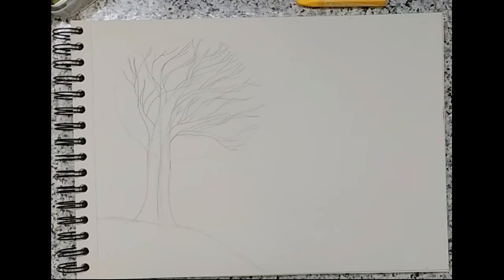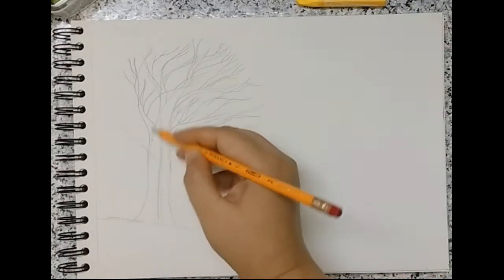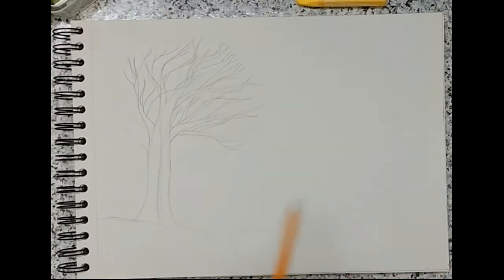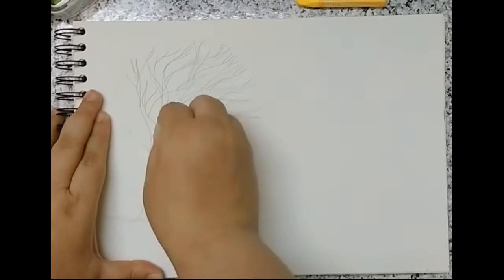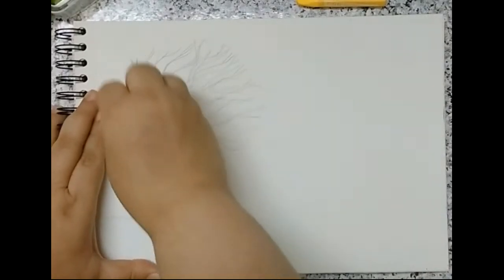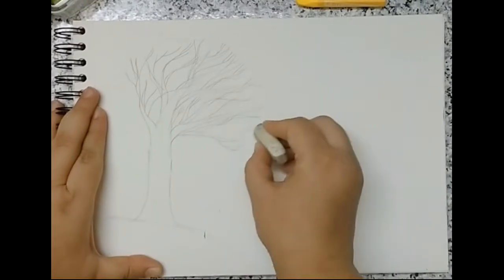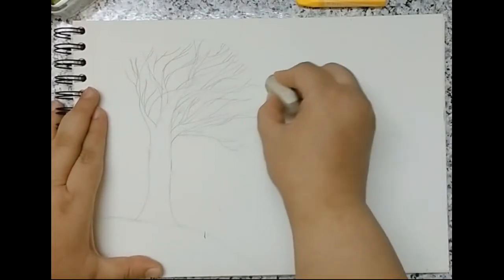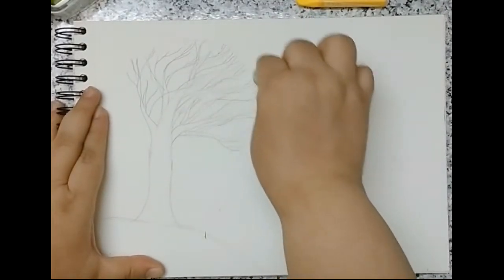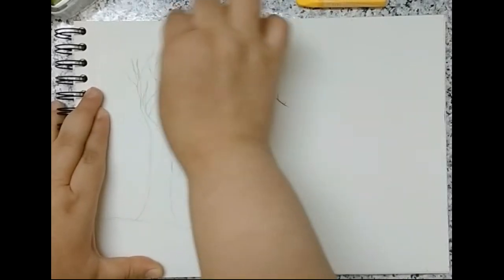Okay, so I think I'm done here. Now you can erase these extra lines because we won't be needing them anymore. Let's erase our guide for the tree as well, because we're not going to go beyond now that we have all the branches in.